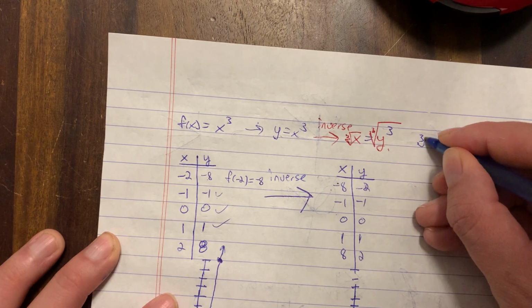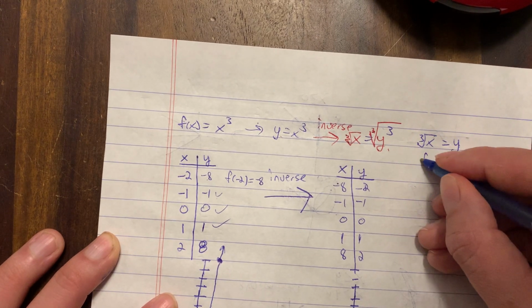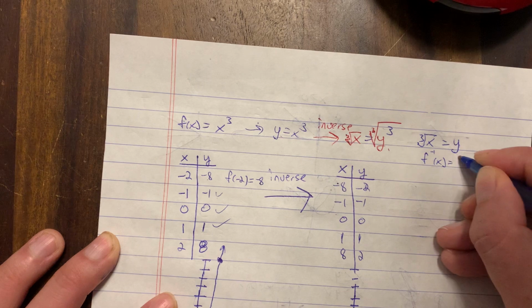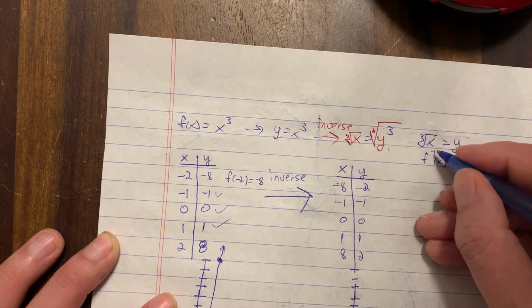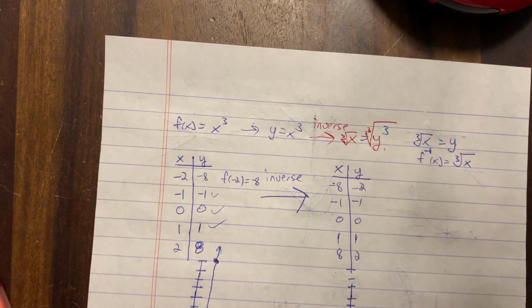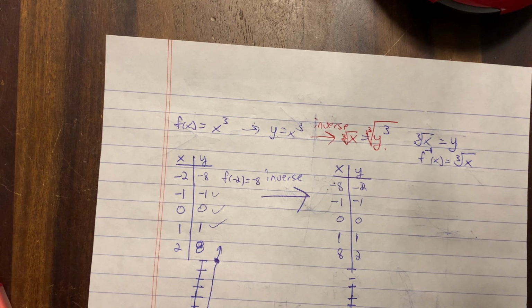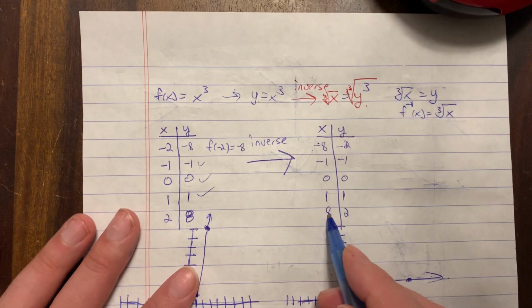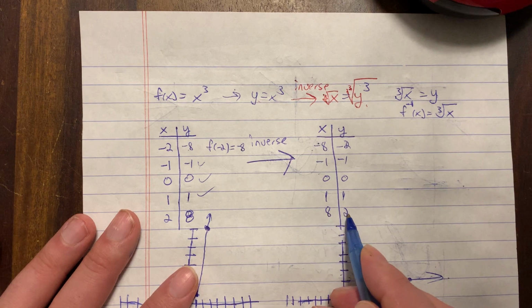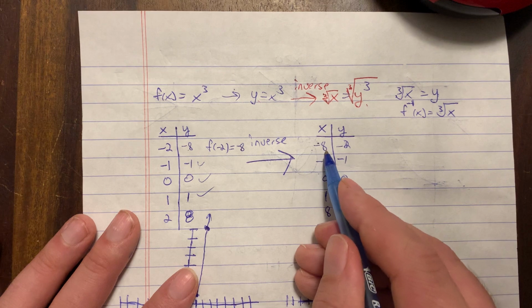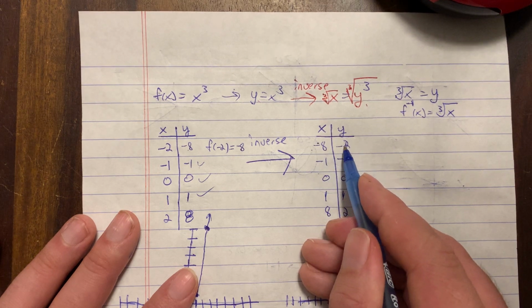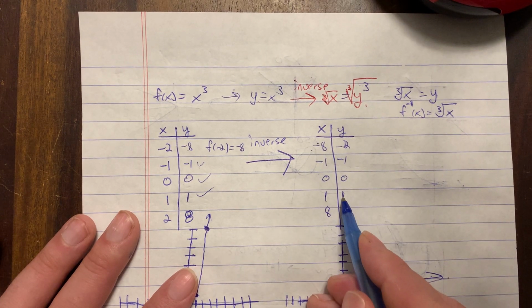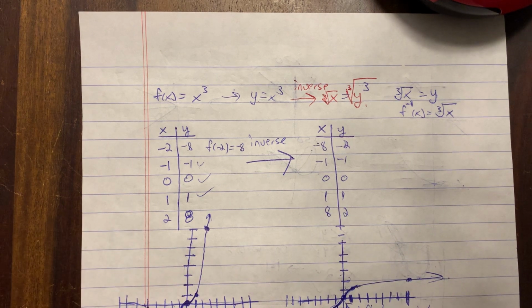And of course, here we've got the cube root of x. So the inverse function is the cube root of x. So cubing something and cube rooting something are inverses. And the cube root is asking what times what times what gives you that number. What times what times what gives you 8? The answer is 2. 2 times 2 times 2 gives you 8. What times what times what gives you -8? -2 times -2 times -2 gives you -8. 1 times 1 times 1 gives you 1. And so it's the inverse of cubing.